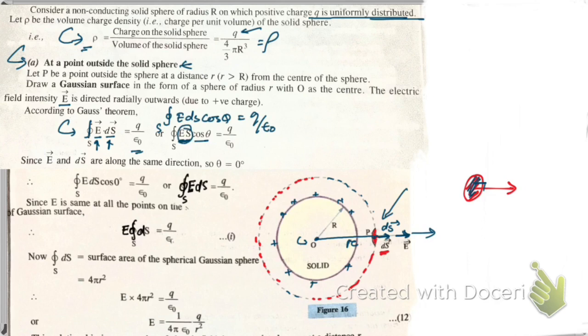Now if you see the diagram here, the direction of vector E, that is radially outward, and the direction of the area vector, which is normal to the surface element, are along the same direction. That is why the angle between these two vectors is 0. Theta is equal to 0, and cos 0 degree is 1.